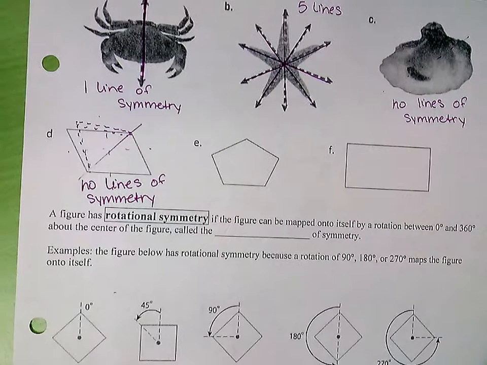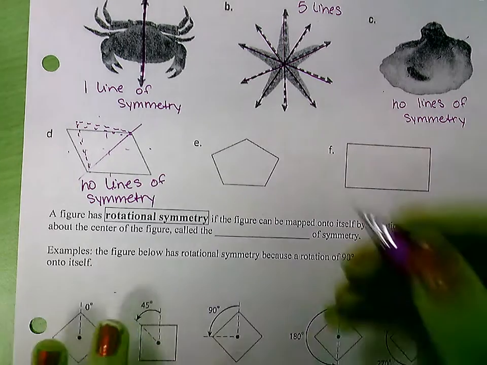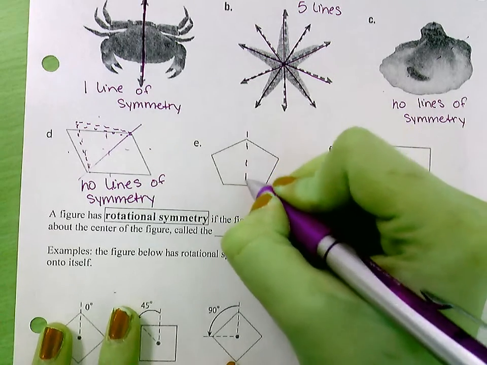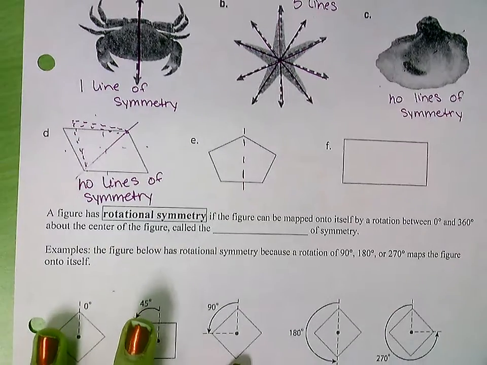What about letter E? Letter E, how many lines of symmetry? 1. Through the center and vertical.